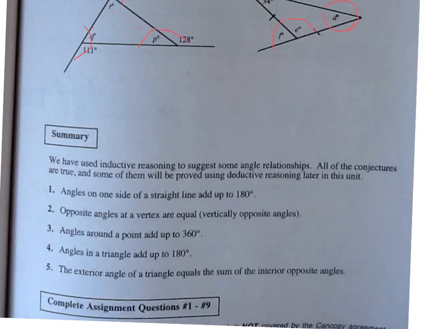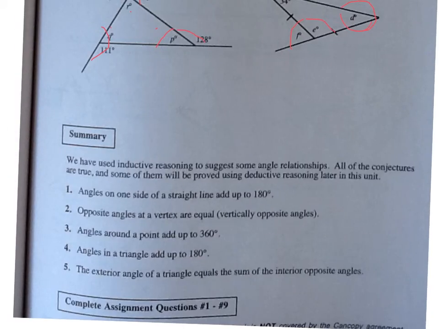So in summary, angles on one side of a straight line add up to 180, opposite angles at a vertex are equal, angles around a point are 360, angles in a triangle add up to 180, and the exterior angle of a triangle equals the sum of the interior opposite angles. So using these rules, you can do the assignment. Again, this should be a review. If you have any questions, come find me.